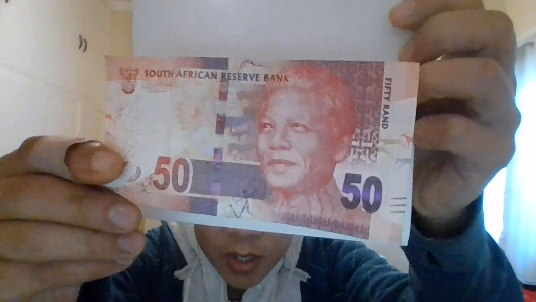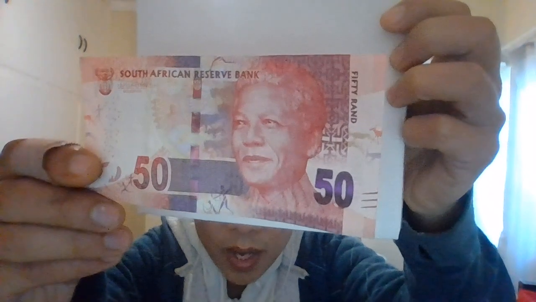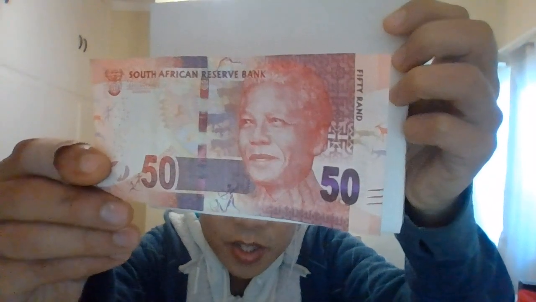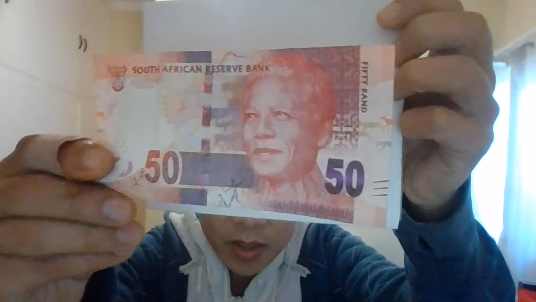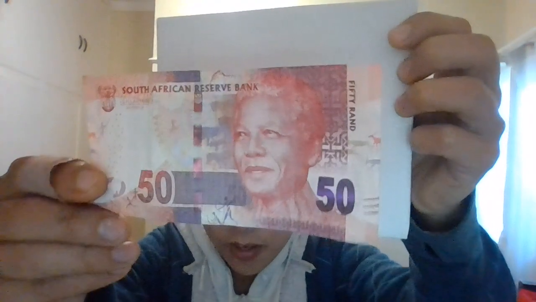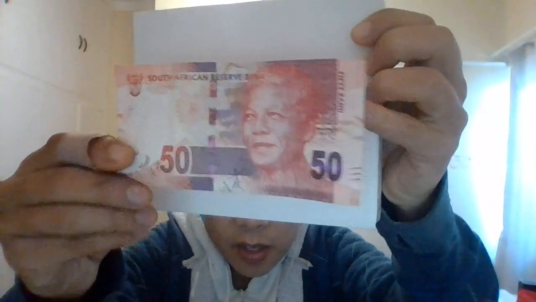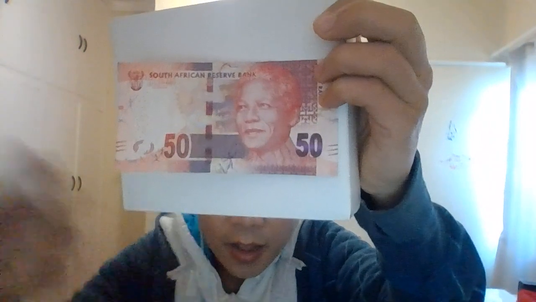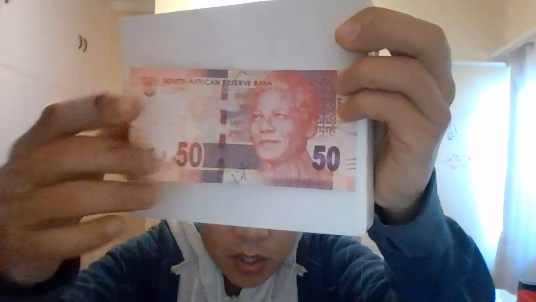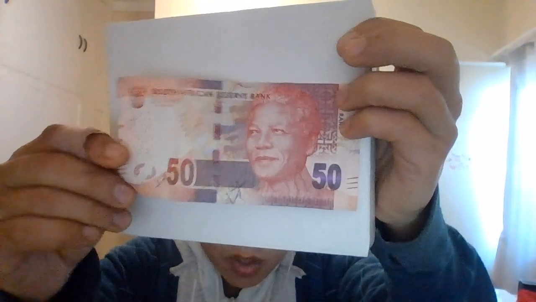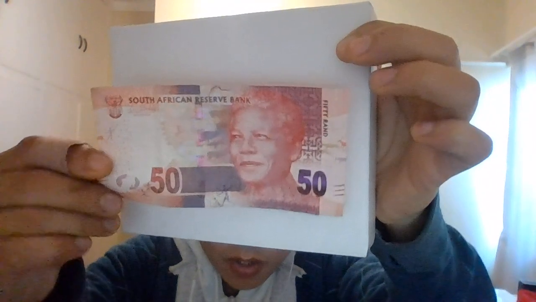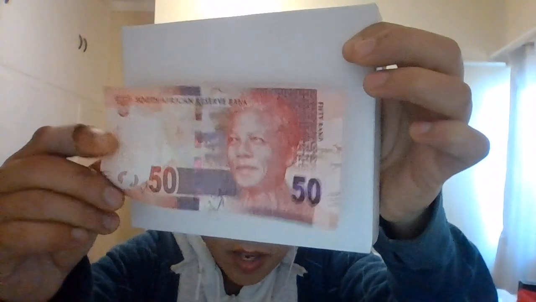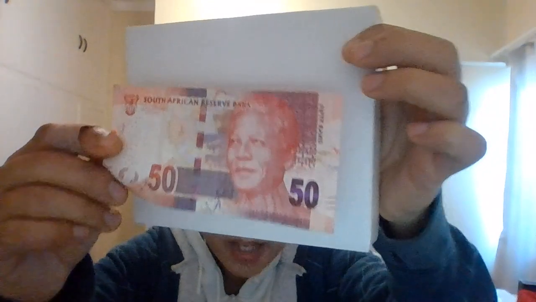Next, we're going to have a look at the 50 Rand bill. So this is sort of a red or light pink-ish color. So you can see once again there's Nelson Mandela's face in the front, and then it's a nice 5-0 on the side here, and then once again down the middle there's a nice pink reddish watermark. Very well designed. It's nice and clear.